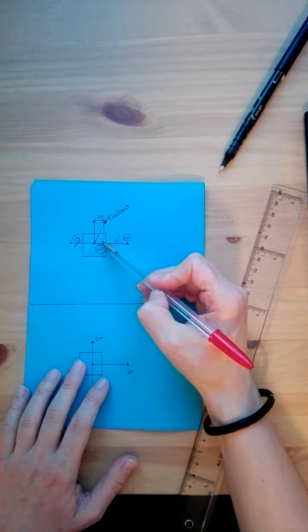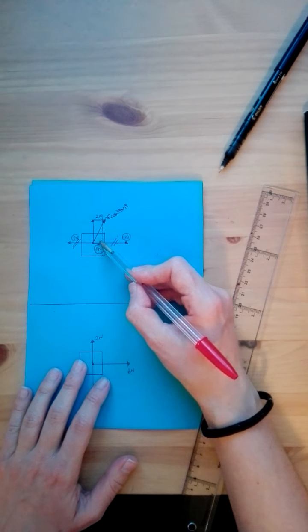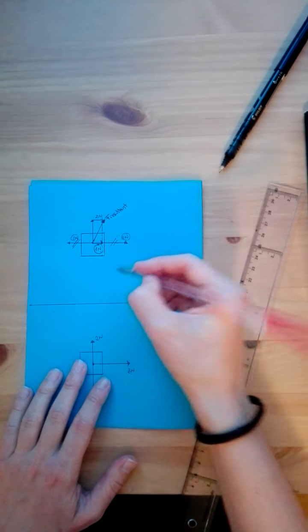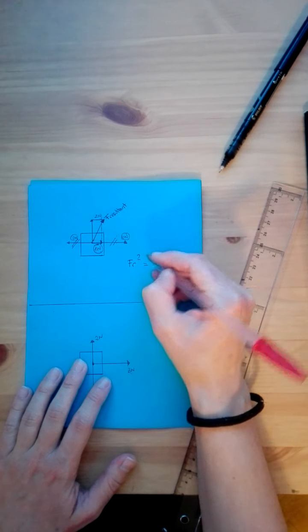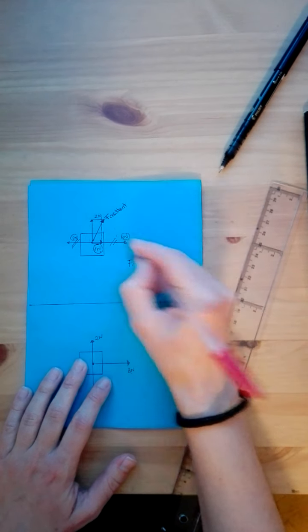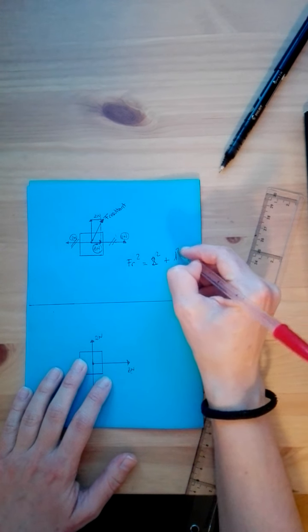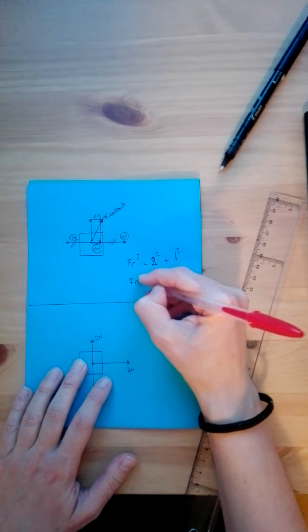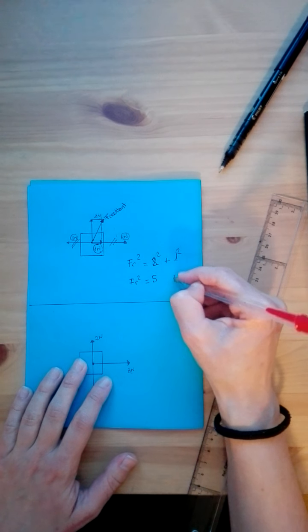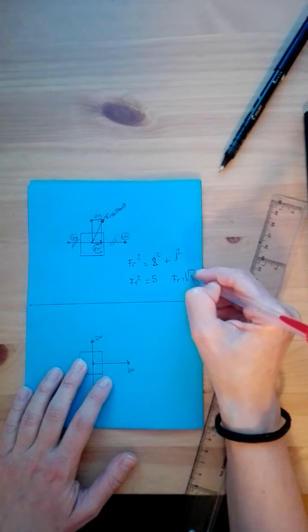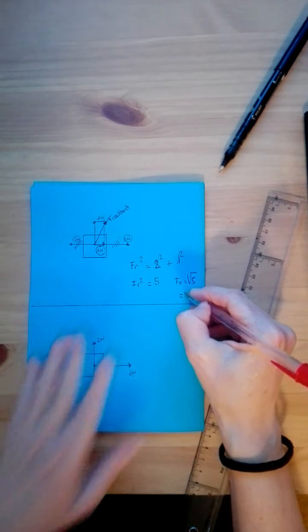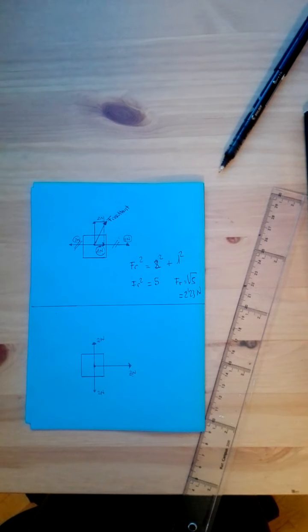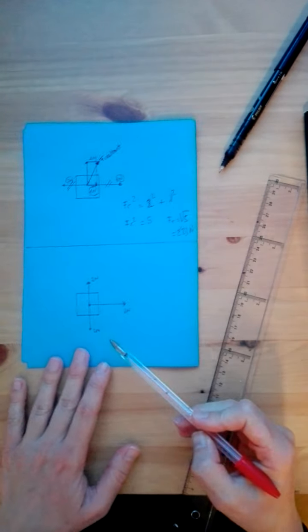In this case, as these 2 forces are perpendicular, we could calculate the value of this resultant force by using the Pythagoras theorem. One leg squared plus the square of the other leg, okay? So this is 5, so the resultant force is this. So 2.23 newtons, okay, in that direction. Okay, let's see this other case.